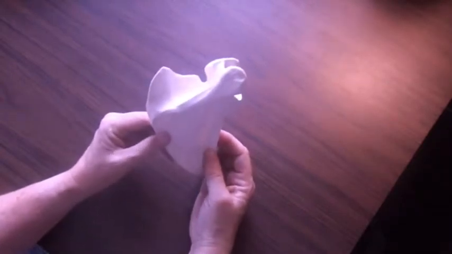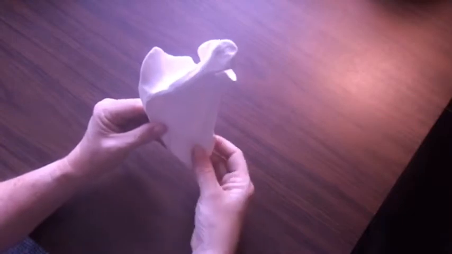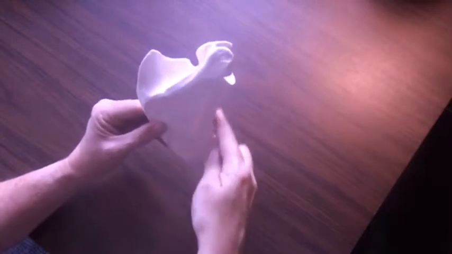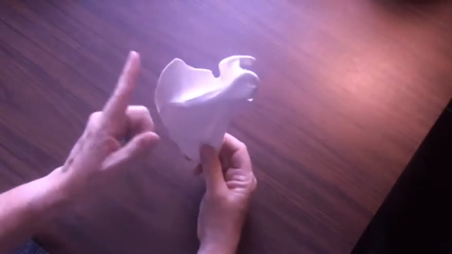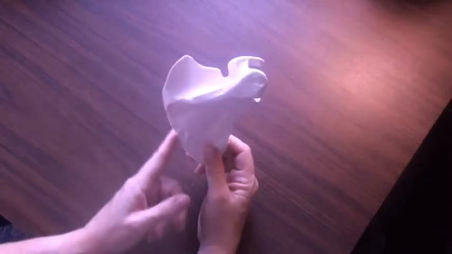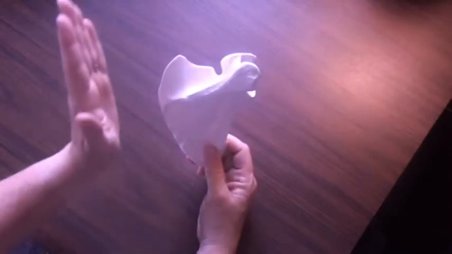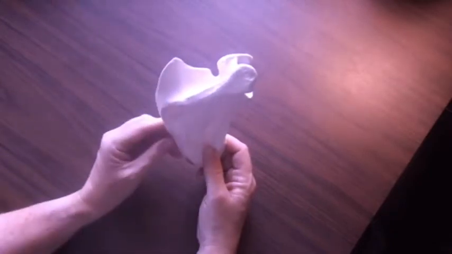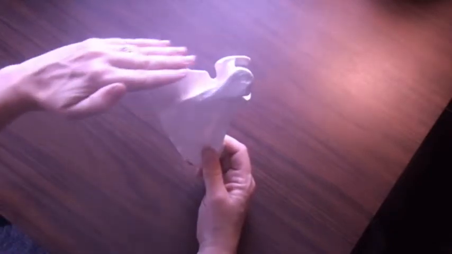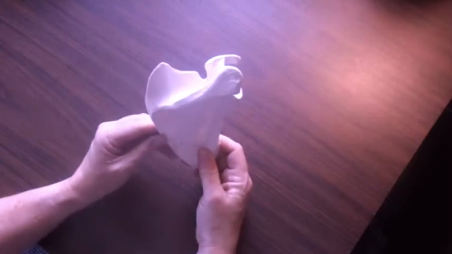In terms of borders of the scapula, it's kind of triangular shaped, so we've got three borders. We've got the lateral border. This would be the medial border or vertebral border, because this is going to be the side that faces the vertebral column, and then the superior border here.